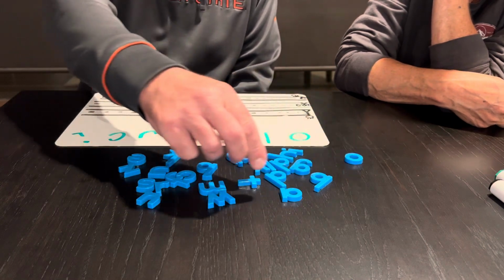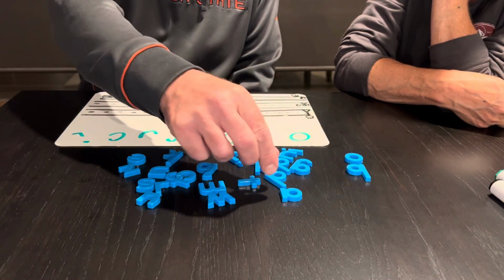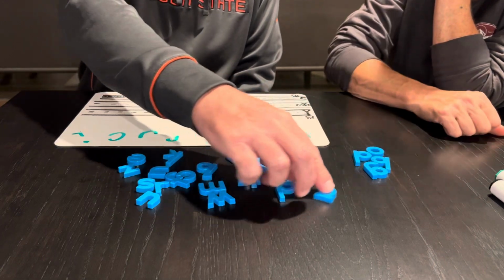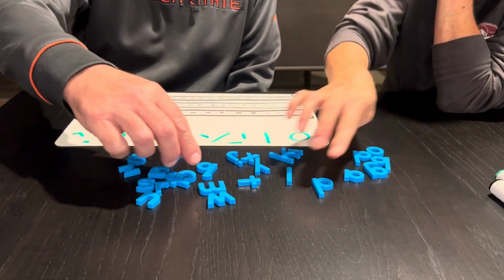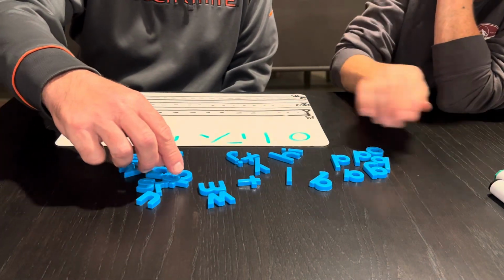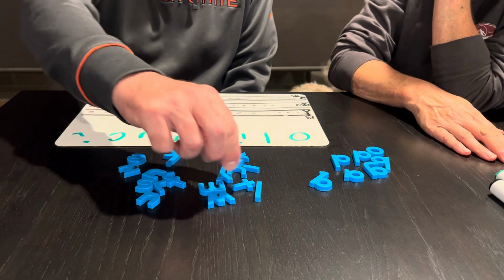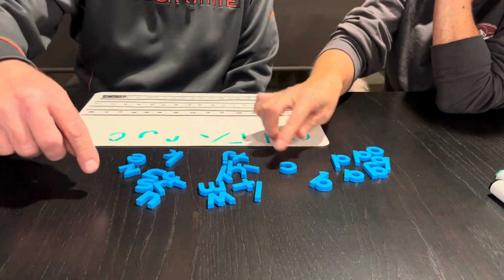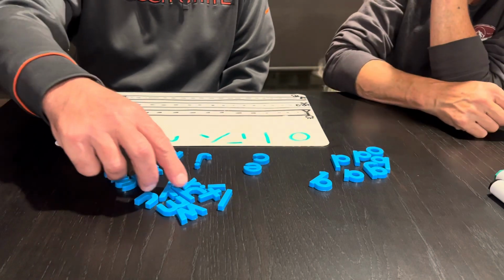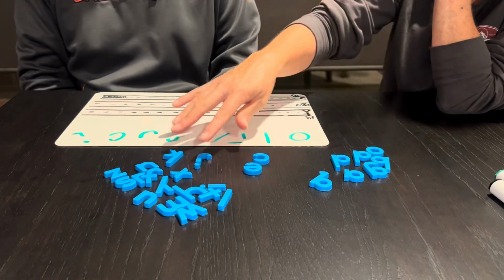Yep. You got it. There's going to be a lot of them. It's kind of a circle. That is kind of a circle. Let's put that off to the side. Any other circles? No? Okay.